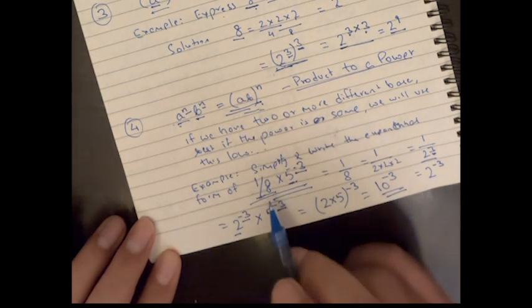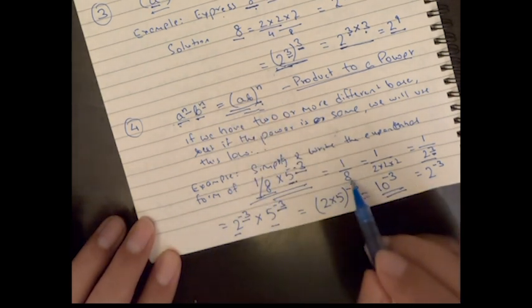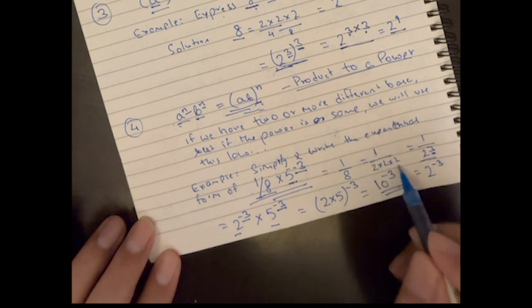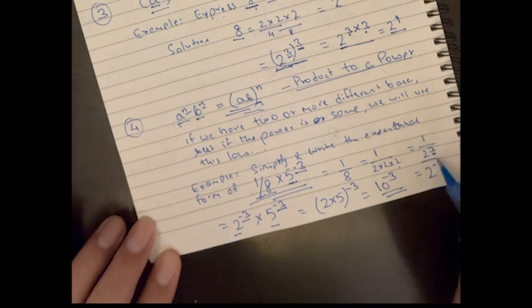So 1 by 8, if you convert this into the exponent format, this will come as 1 by 2 into 2 into 2. And when you convert this into the power, this will read like 1 by 2 raised to the power of 3.